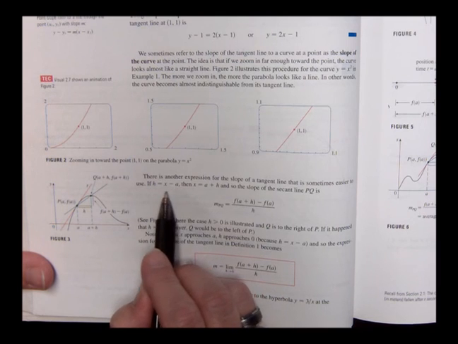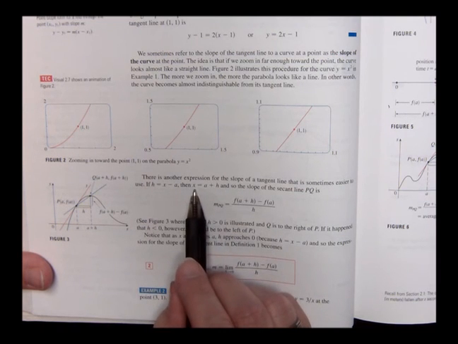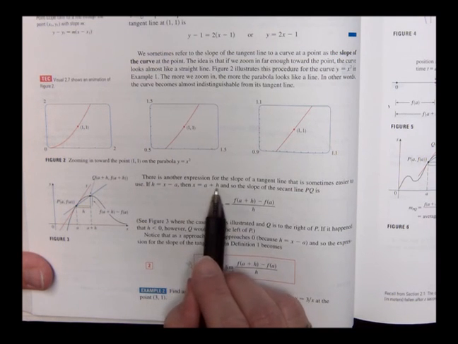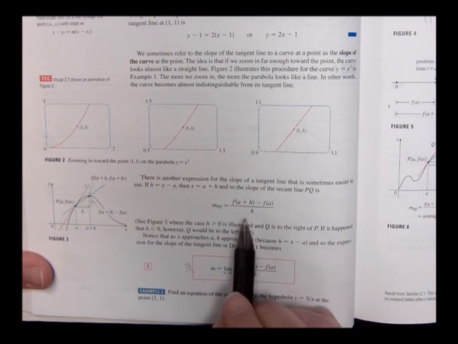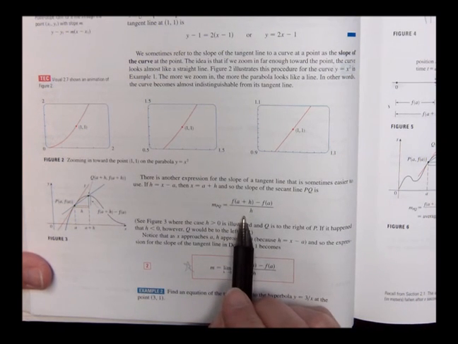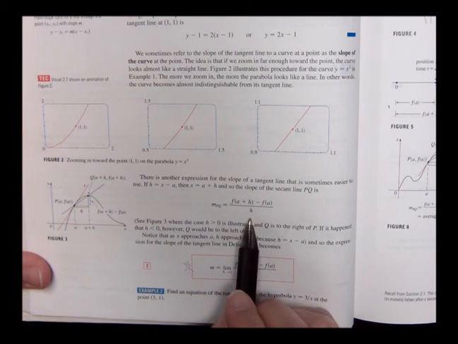This distance here. And then I have x equals a plus h. Then the slope of the secant line will take this form: f of a plus h minus f of a, over h.